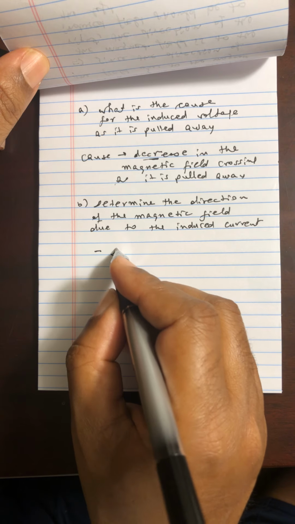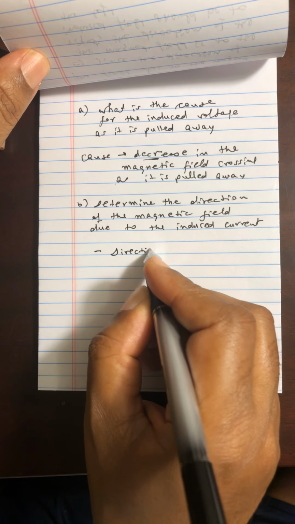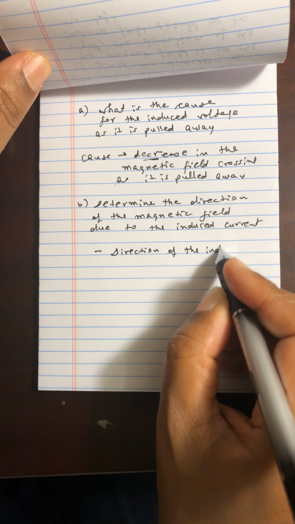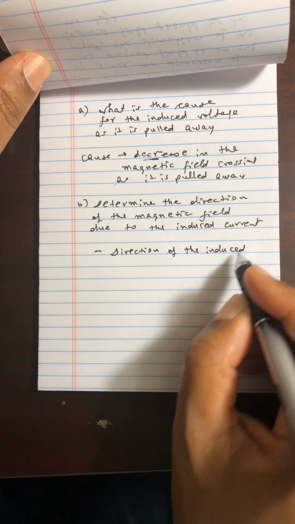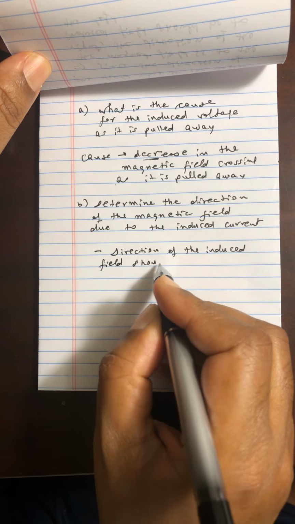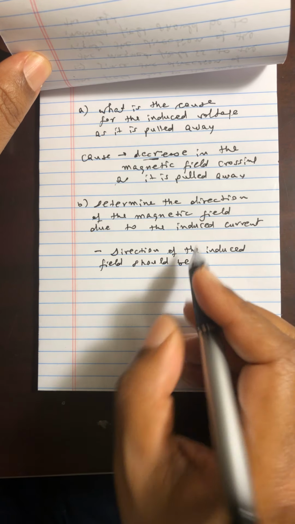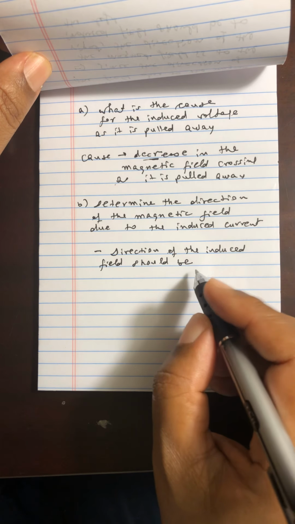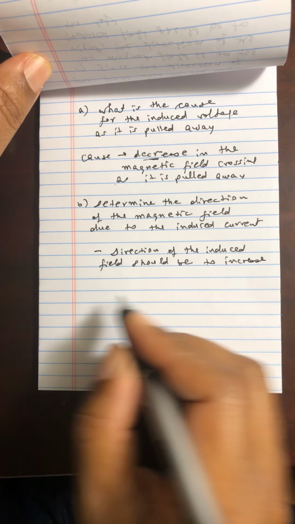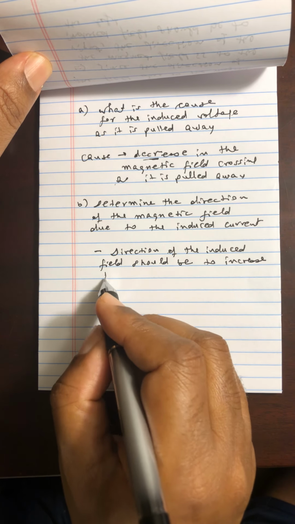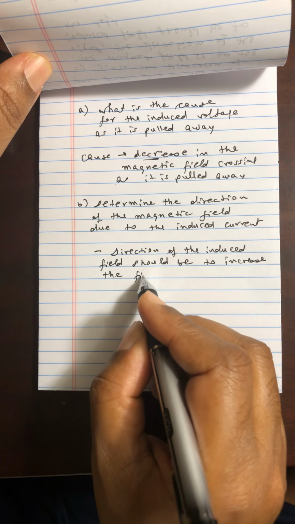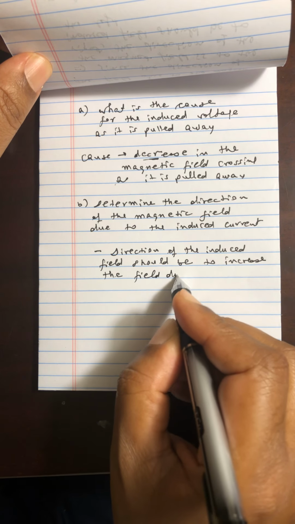Therefore, the direction of the induced field should be, since the cause is a decrease, to help the magnetic field of the magnet, to increase the field due to the magnet.